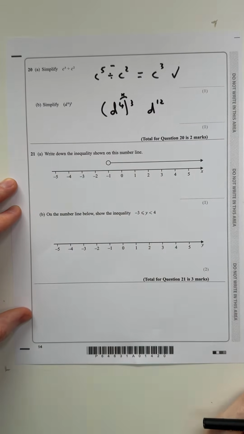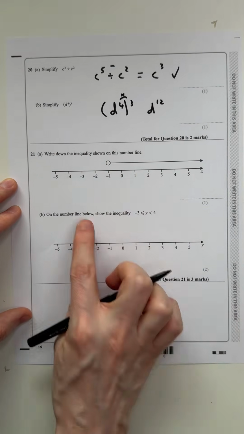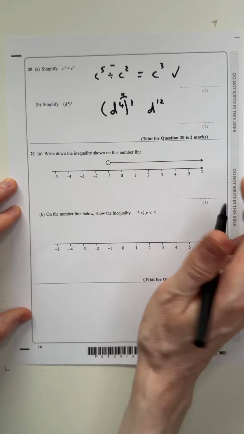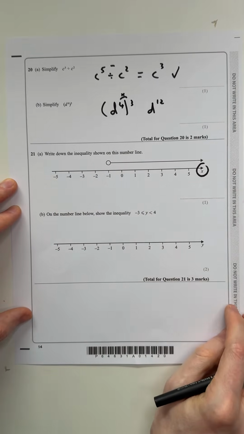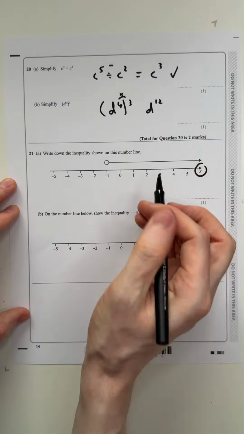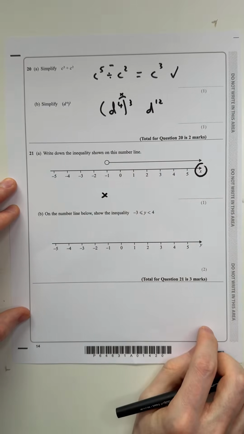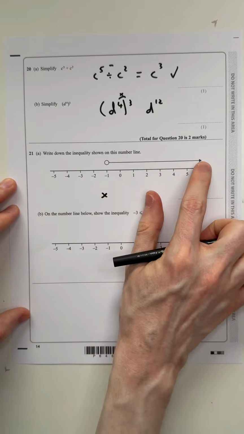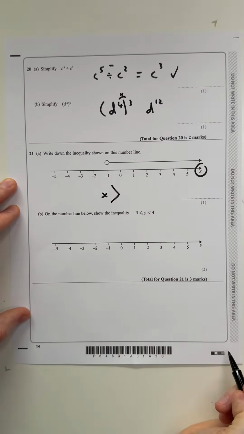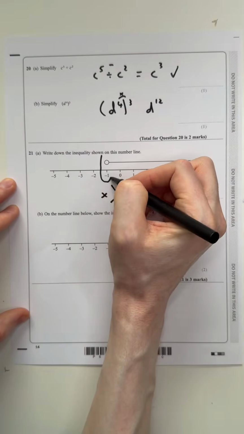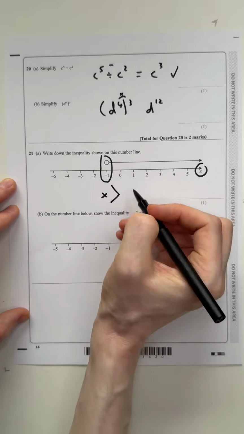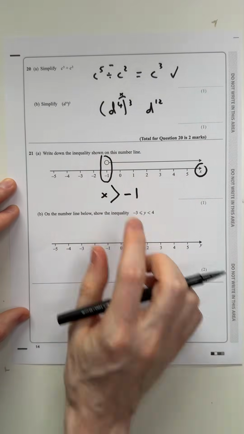Write down the inequality on this number line. So here, if you only got one circle, always write the letter. It doesn't have to be x, it could be any letter. So always make sure you read the letter. Here it's x. Which way is the arrow facing? It's only got one circle. The arrow is facing to the right. So therefore you draw the arrow to the right. And you always, always, always put it above the number the circle's above. In this case, -1. Always check whether the circle is colored in.